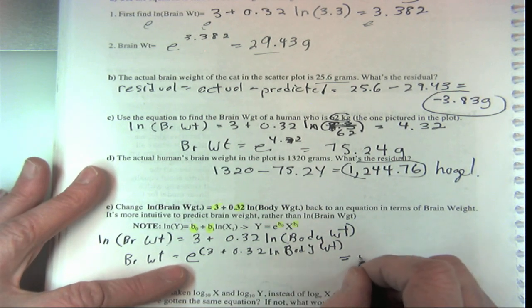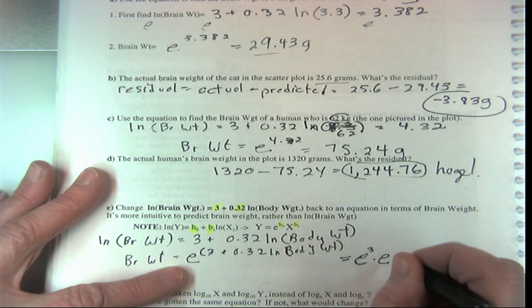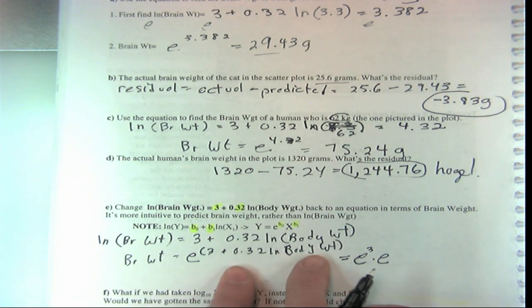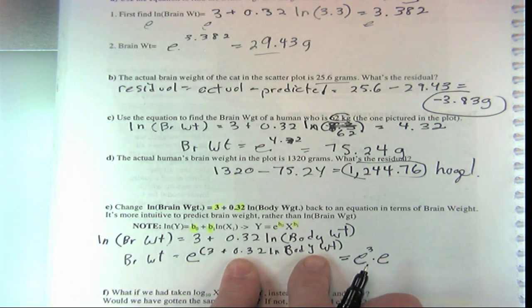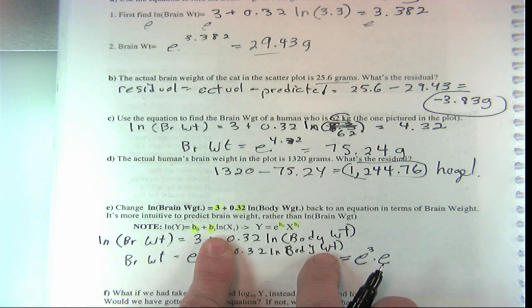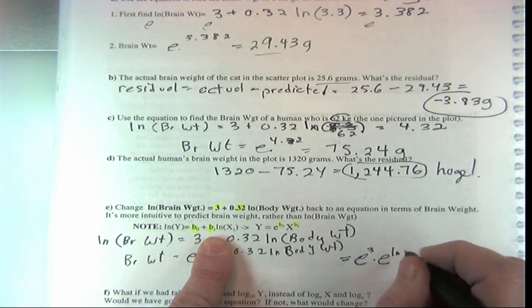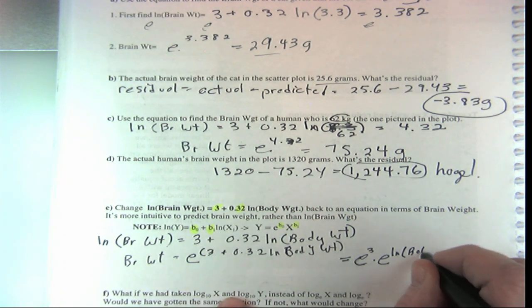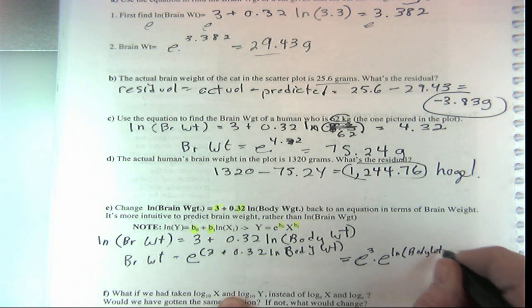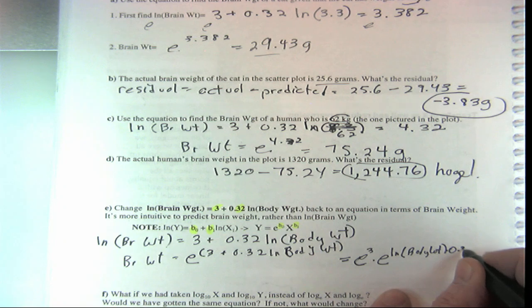So here when we do this, it's e cubed times e to the what? To that. Now, this part is multiplication. It's commutative, so I'm just going to switch the order and write it this way: the log of the body weight times 0.32.